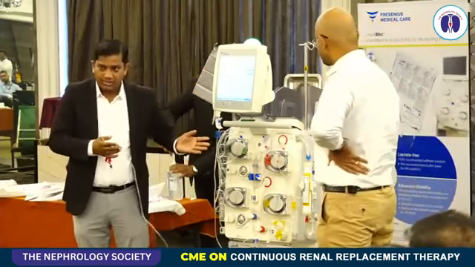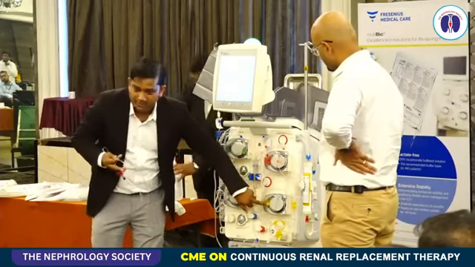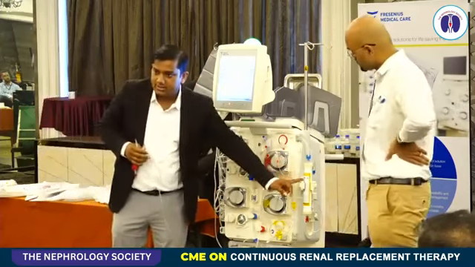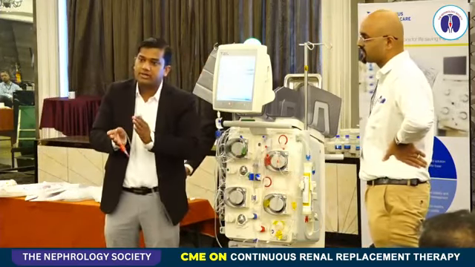As sir has already mentioned, we have 4 components. This is the arterial line, the filtrate or effluent line. This is for substitute, this is for dialysis, and this is our dialyzer. The dialyzer, as I mentioned, we decide according to the body weight of the patient.